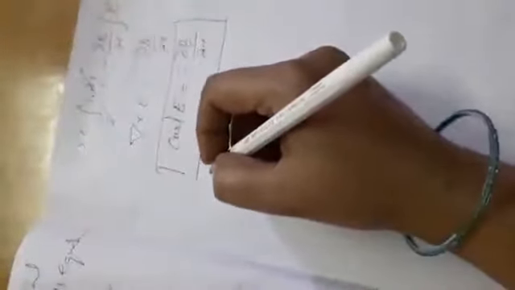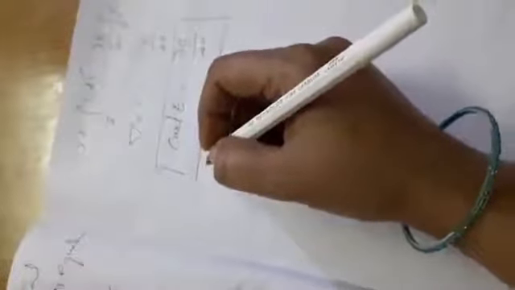And next, finally I am going to derive the differential and integral forms of Maxwell's fourth equation.